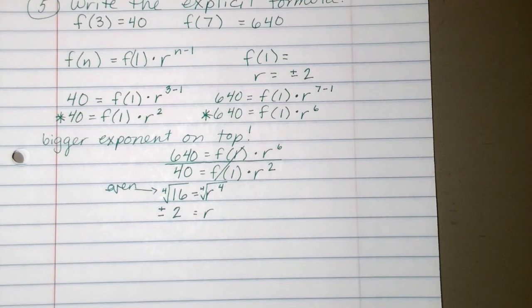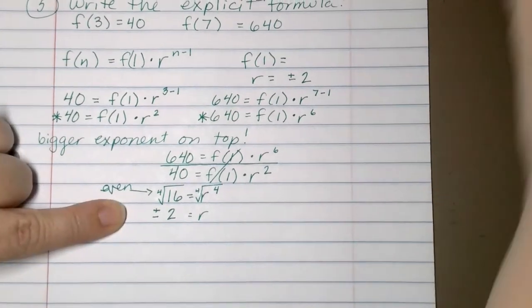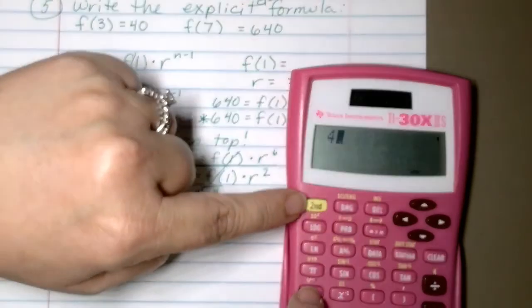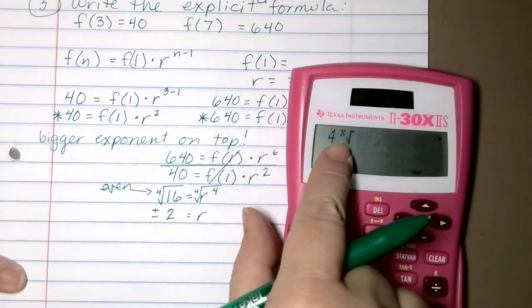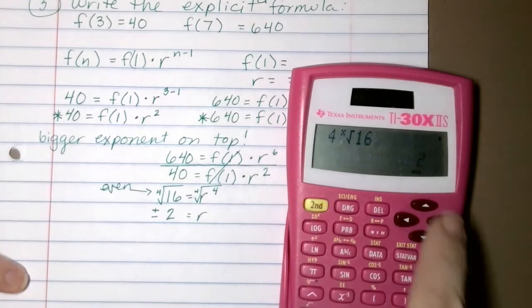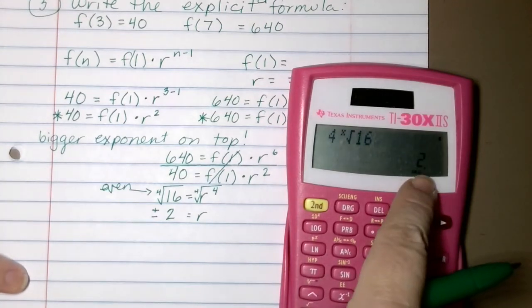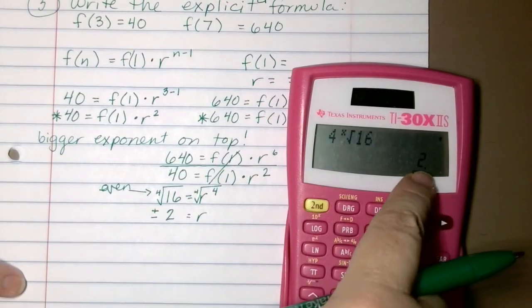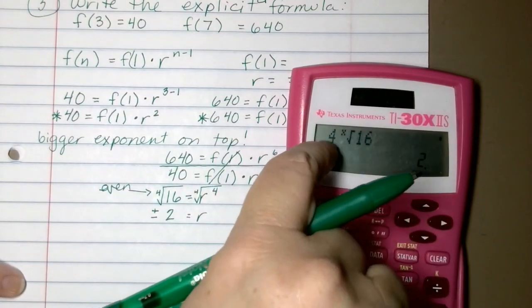All right. So now, how did you get to the fourth root of 16? I can do that on my calculator. I can press 4 and then that x radical. Fourth root of 16. Now my calculator only gives me the positive one, so I need to remember that it's positive and negative. My calculator will only give me a negative if I put a negative in front of the problem.